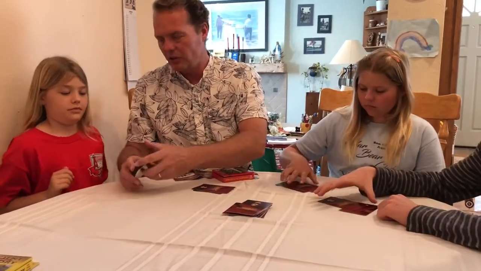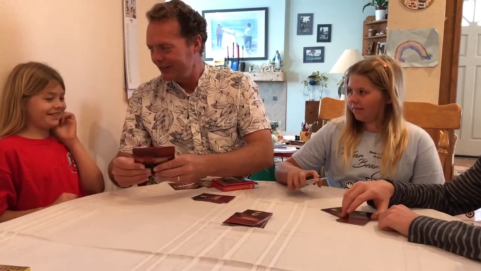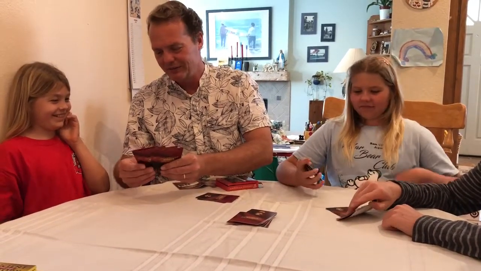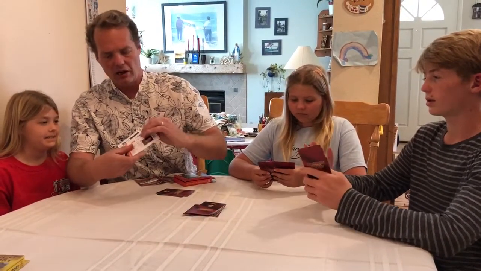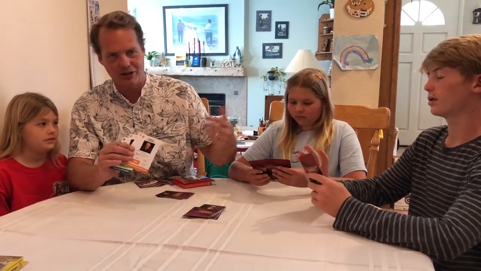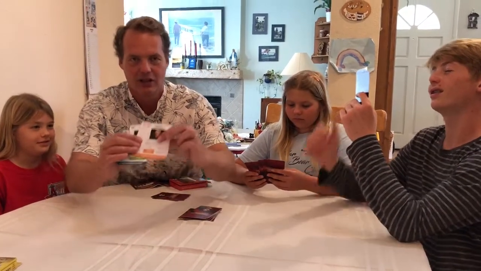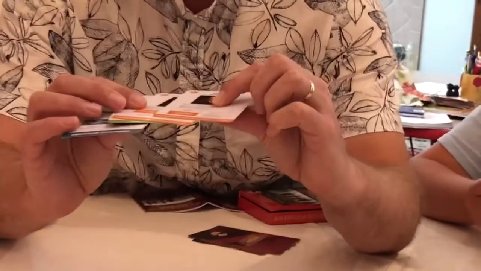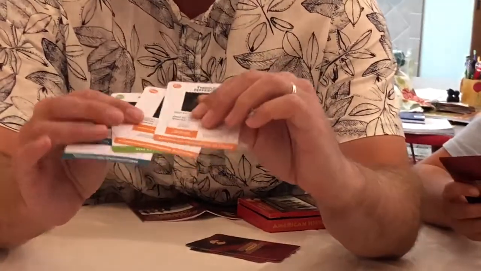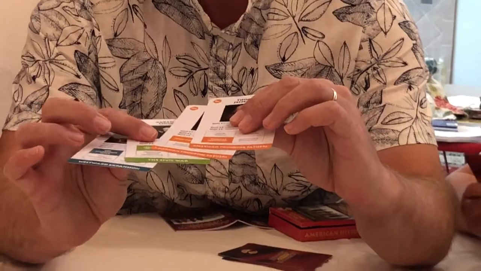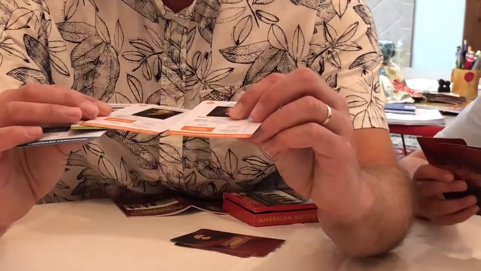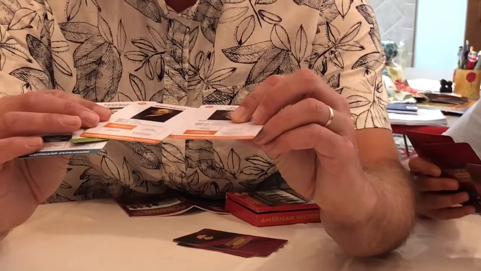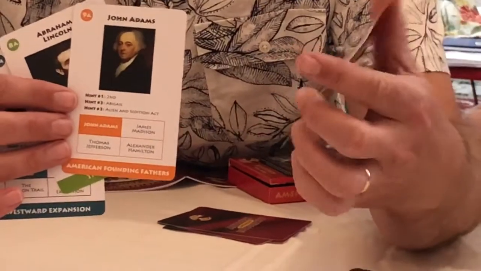Christina, do you want me to be your partner? You and I do this together? Yeah. All right. Okay. So we'll show you our hand. We have to be quiet so these other 2 don't realize what our hand is. So here's Christina and my hand. We have 2 cards from the American Founding Fathers. We have the Civil War card, and we have Westward Expansion. So you see, in the 2 cards that we do have, we have John Adams and Thomas Jefferson, but we're missing James Madison and Alexander Hamilton.